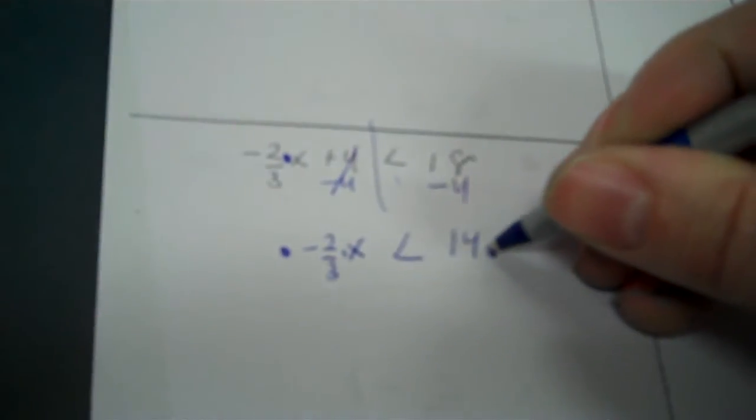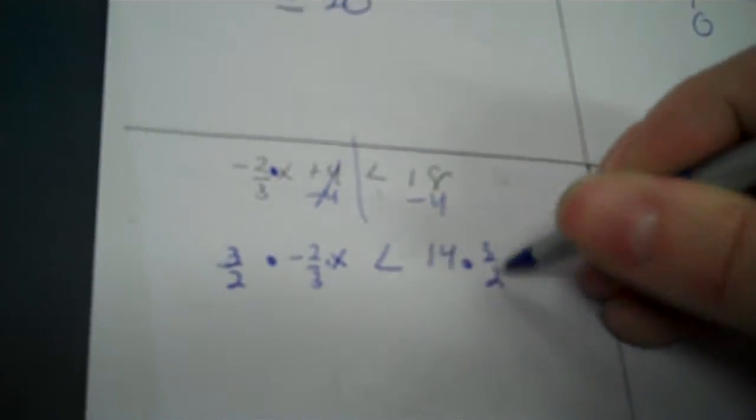Now remember how to deal with multiplication by a fraction. You actually are going to do another multiplication on each side and you flip the fraction, okay? 3 over 2, 3 over 2, and the negative doesn't go away. The negative just goes up top, just like it did before. So those cancel, and we have x. So remember how to do this.